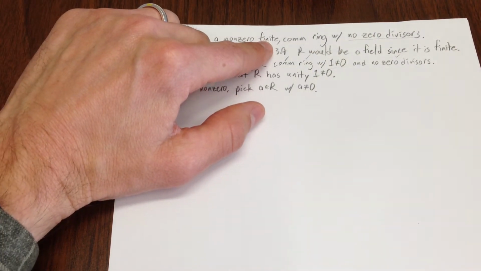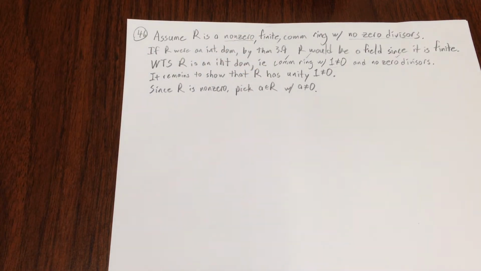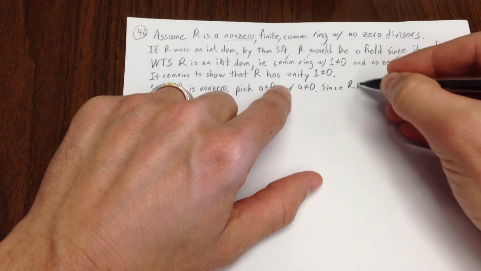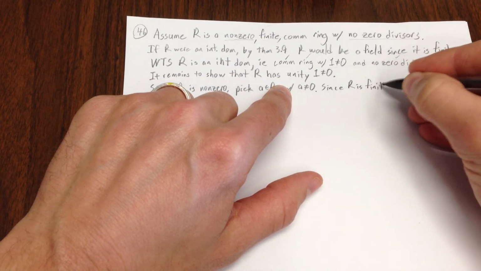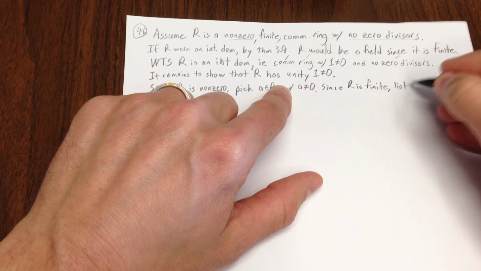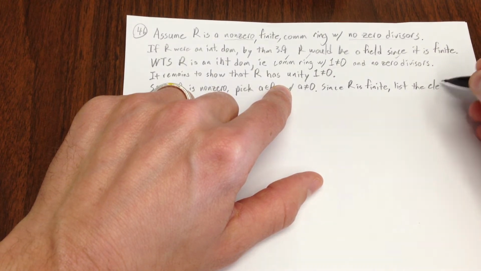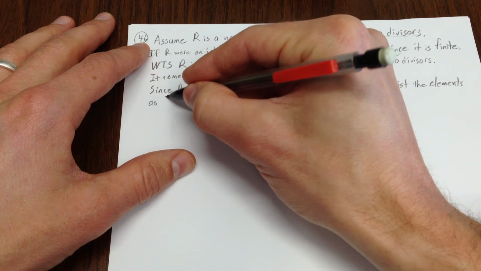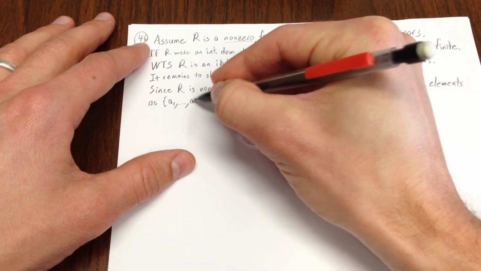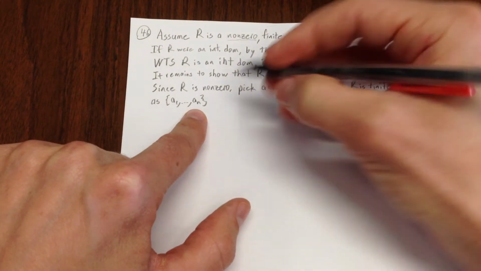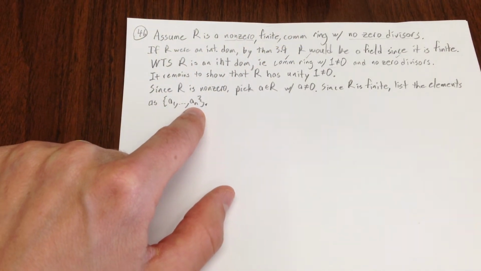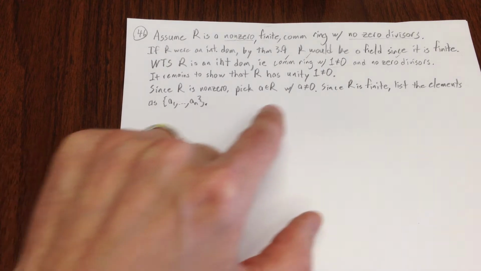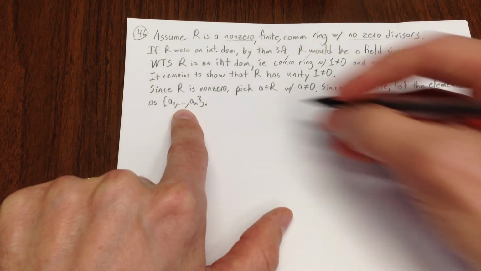What does it mean that it's finite? Remember, in the proof of 3.9, that's the only place we've dealt with finite things before. Since R is finite, list the elements as A1 to AN. So this is basically claiming two things. That's every element in R, and it's not repeating any element in R. Now, so what did we actually do in the proof of 3.9? We multiplied a non-zero element by every element.